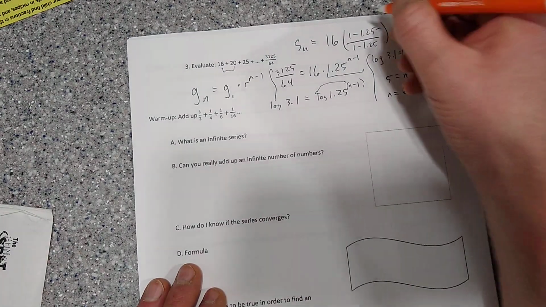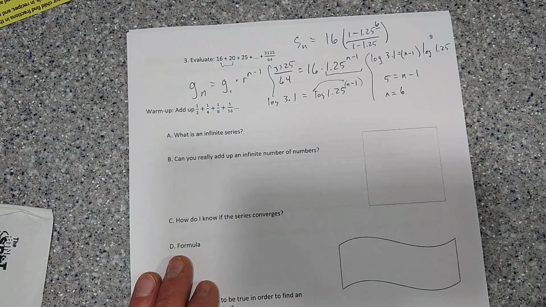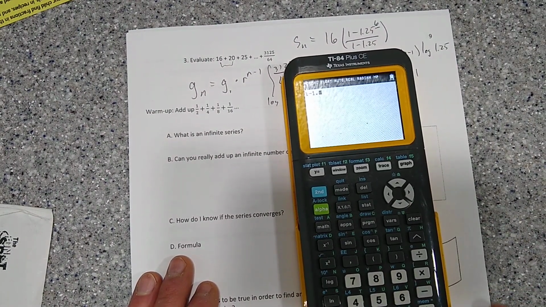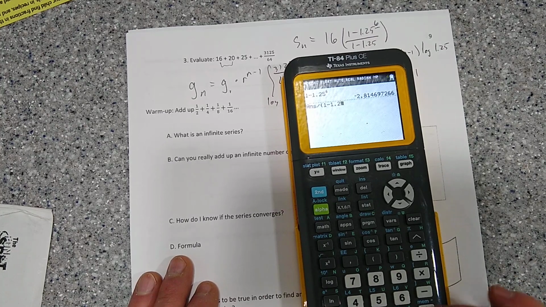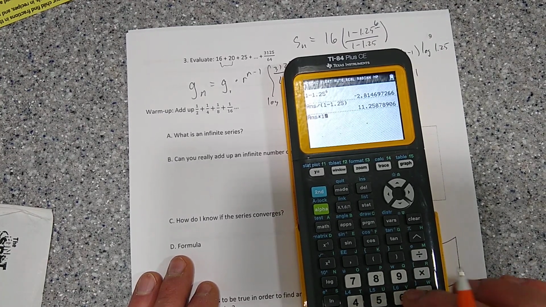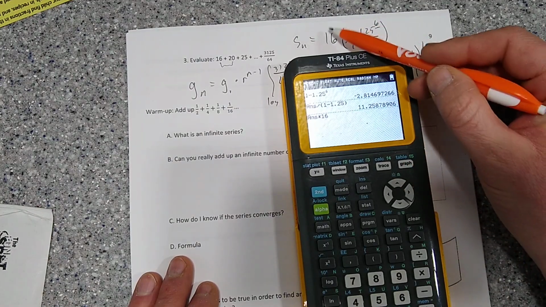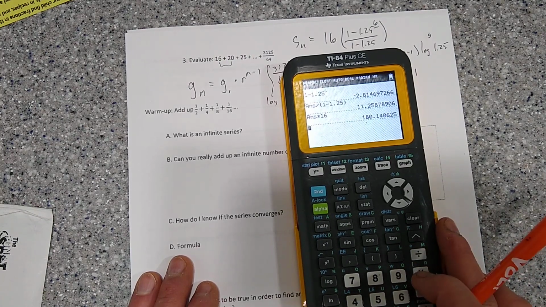Now I can go back to my formula, plug a 6 right there, and figure out the sum of this series. So I'll go 1 minus 1.25 to the power 6. That's the numerator, divided by, in parentheses, 1 minus 1.25, boom, times 16. You can see that my answer is going to be 11.3 times bigger than my original amount. So there you go, you have 180.14.